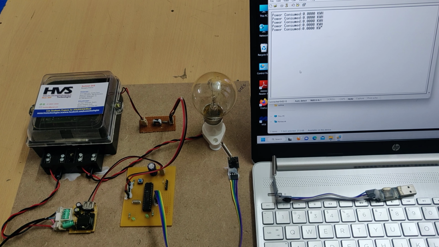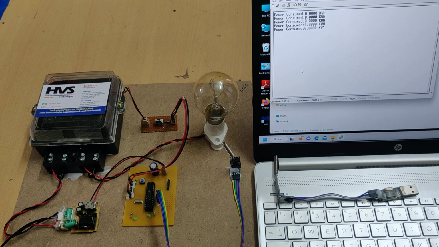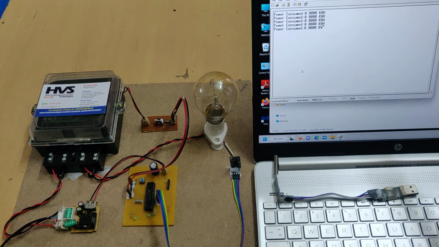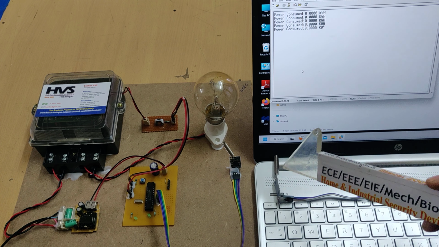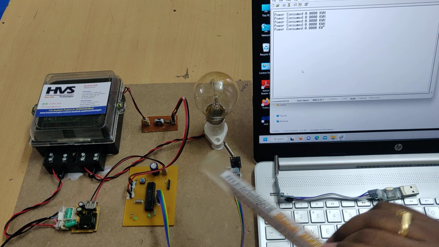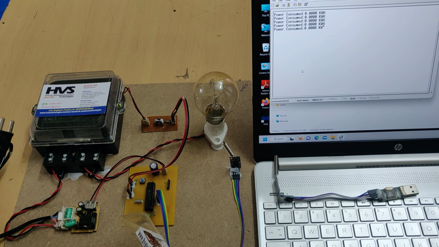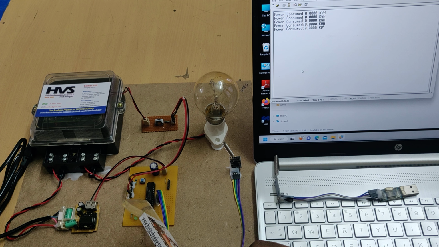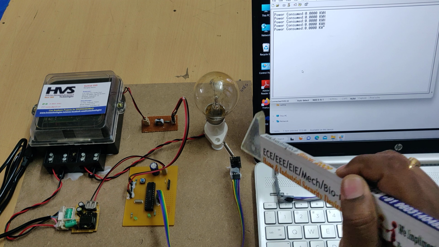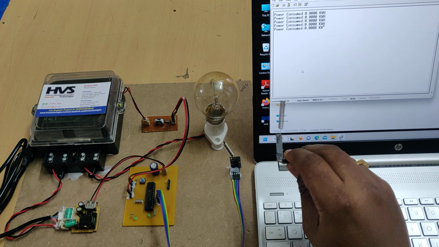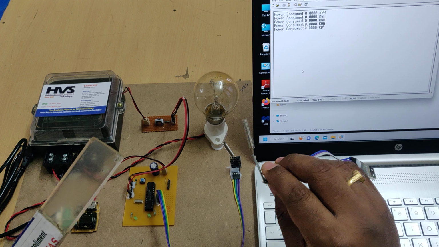Welcome to the project demonstration of the PC RF based energy meter monitoring system. Here we are going to monitor the energy meter data in kilowatt hour on this PC through RF communication. Whenever the data is read by the microcontroller in terms of kWh readings, it will be transmitted, and the data will be received by this RF receiver module, but it's going to be TTL data.